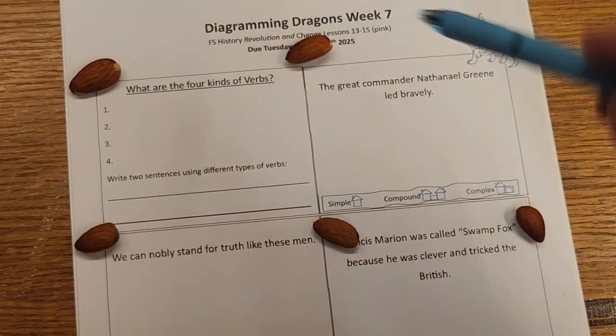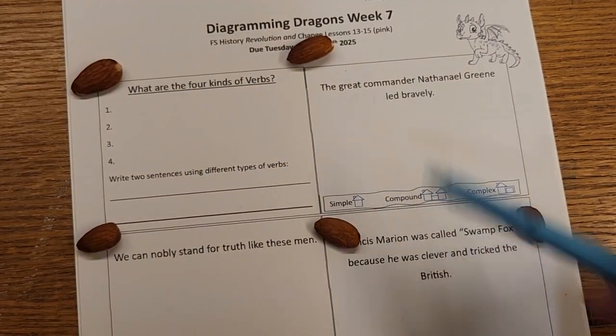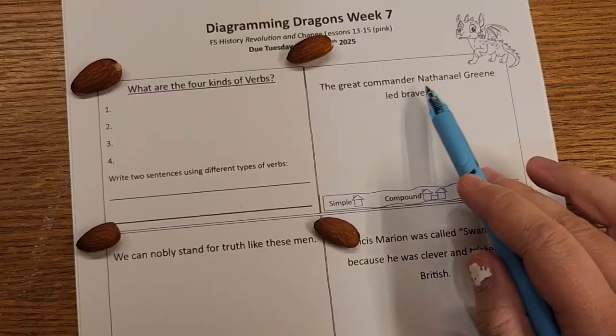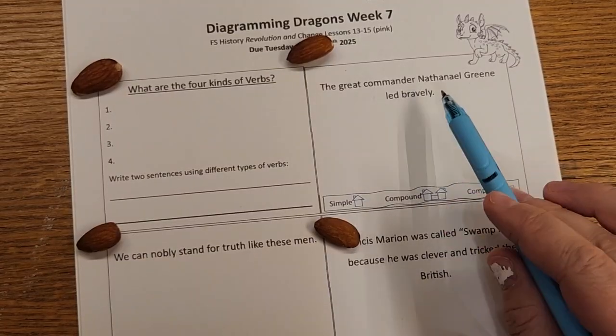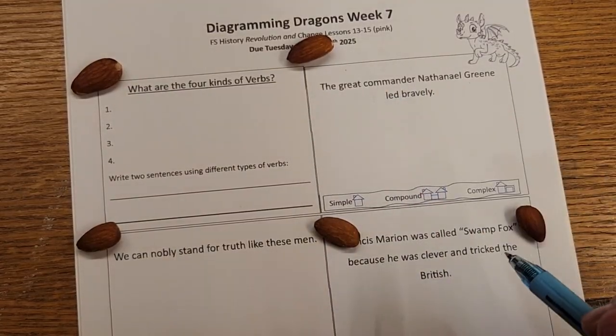All right. Now, let's read this together. The great commander Nathaniel Greene led bravely. Who or what is this sentence about?